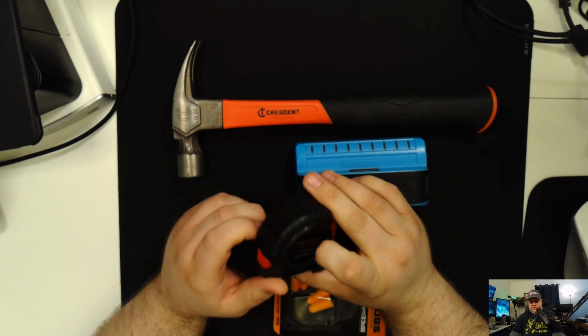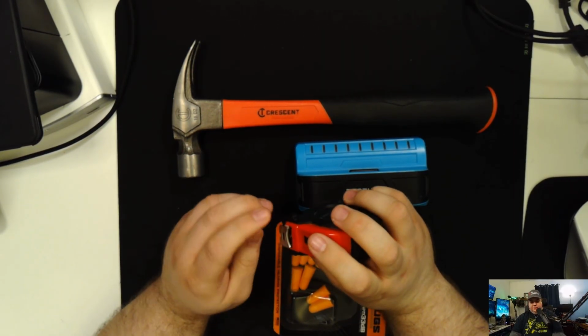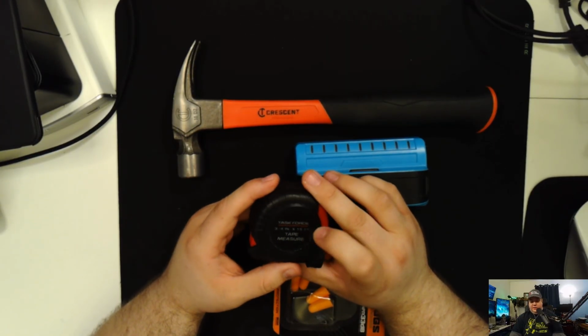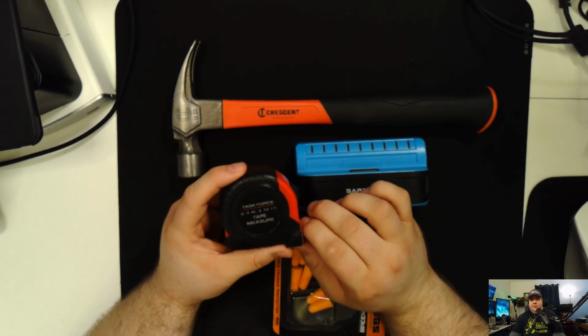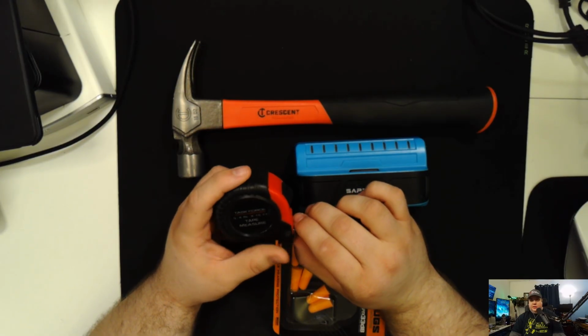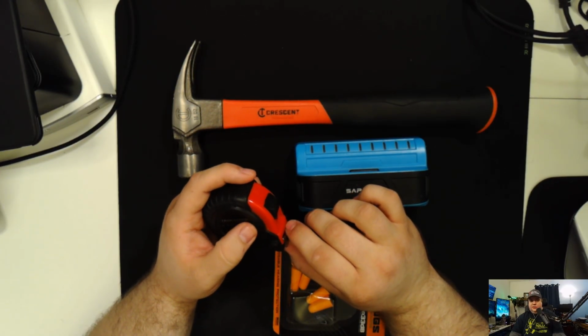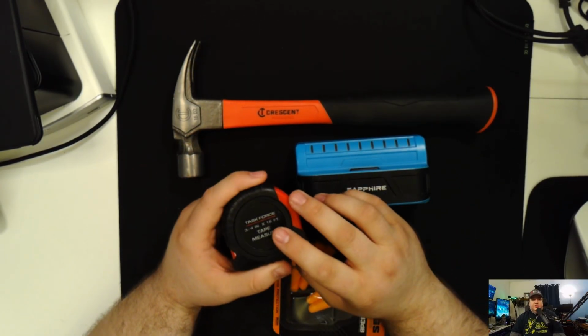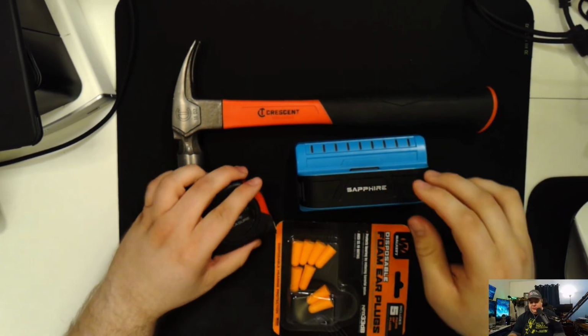This one is only 16 feet, I think. I have several more. I have a 20 foot, a 25. I know I have a 35. I have a 50, and I also have a 100, and I don't remember where my 150 is at. I think it's in the actual there. I don't hardly grab that one, but it's there just in case. So a good measuring tape.